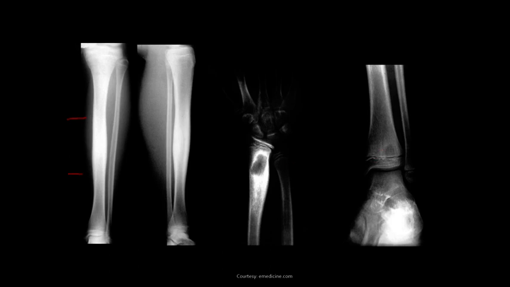These latter two images, the right side images, have more of that geographic lytic lucency with variable amounts of sclerosis around it. These are more classic Brodie's abscesses. Brodie's abscesses also can involve the growth plate, which speaks more towards an infectious change versus a neoplastic change.